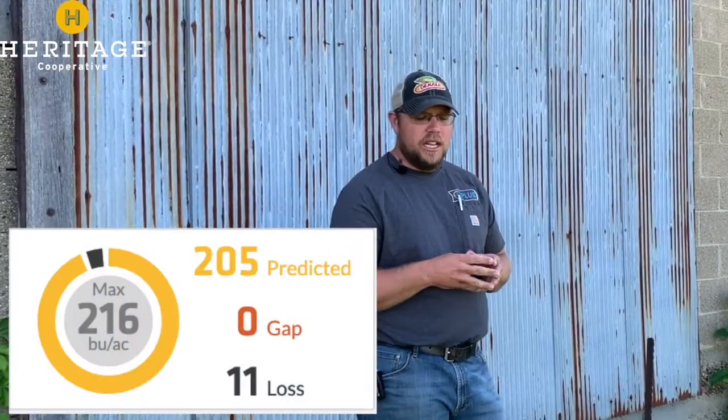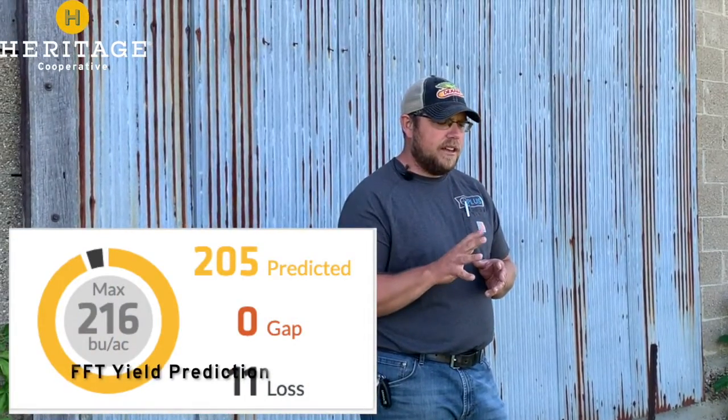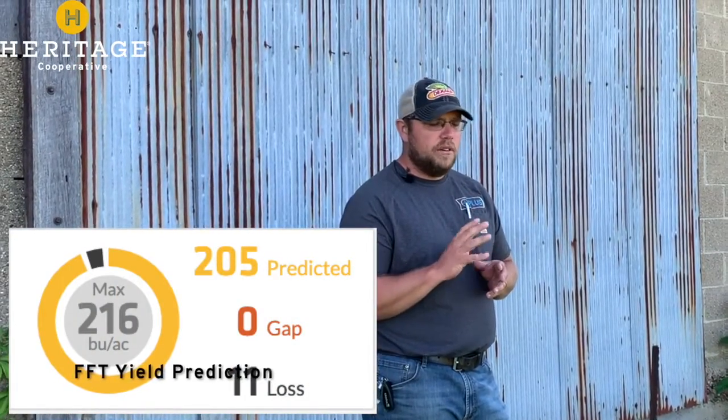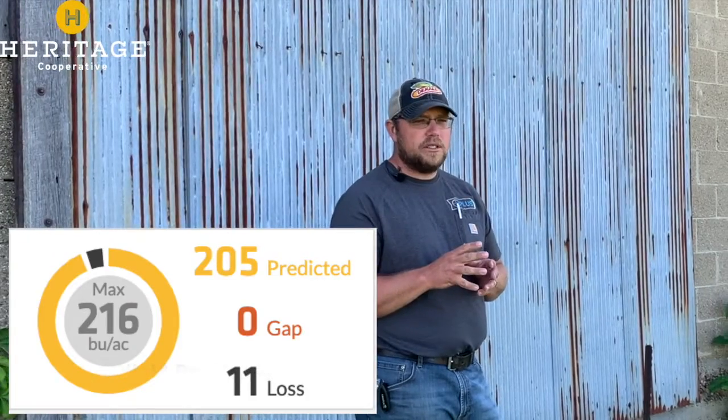One other thing that's really cool with FFT is the yield prediction that we get out of that. Last year, we did it on 5 main growers. Of those, 4 had the yield goal actually within 4% of the predicted yield. And we felt that that was very good because that's what the FFT is built off of, what your capable yield is and what your yield goal actually is.